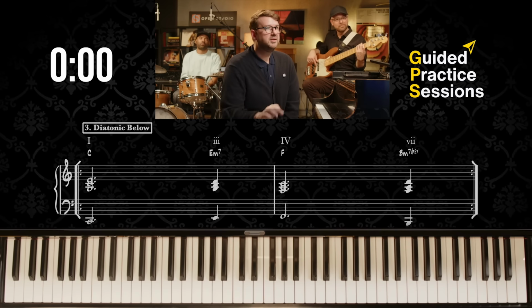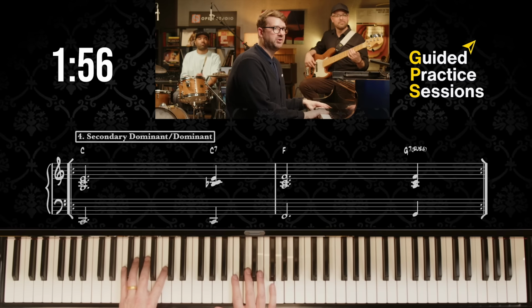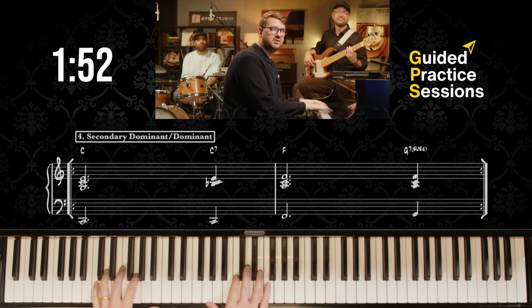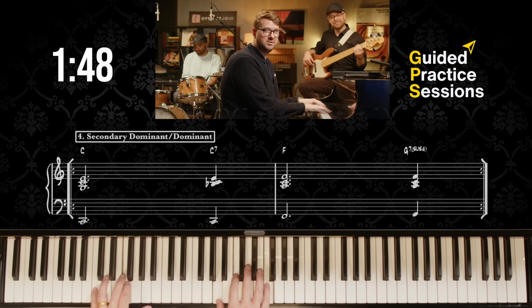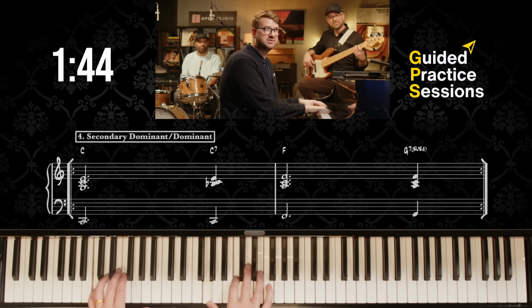All right, let's try another version of this. Let's try a secondary dominant or a dominant chord. Classic example here. So going to our F chord, we had a 7. Going back to the C, do a little G7 sus.